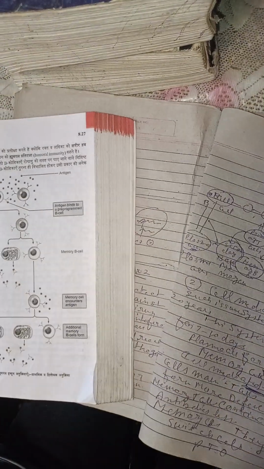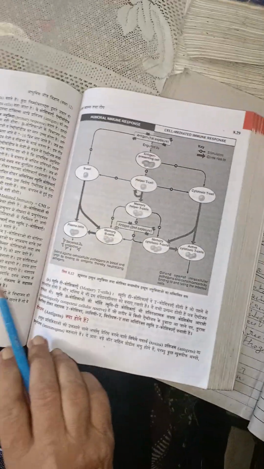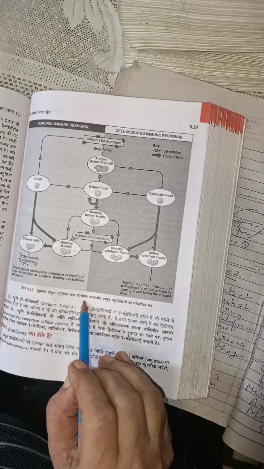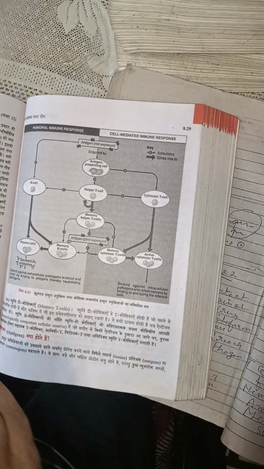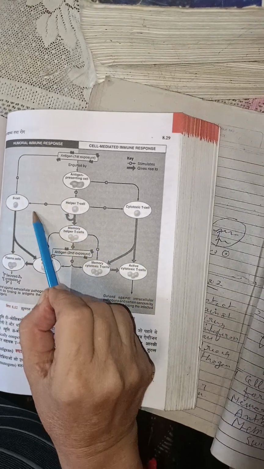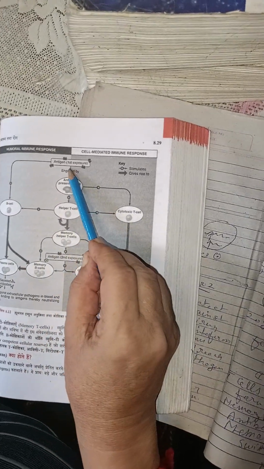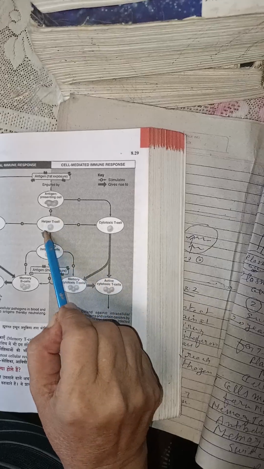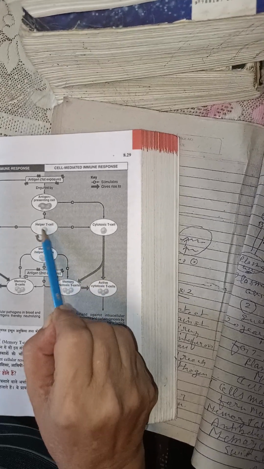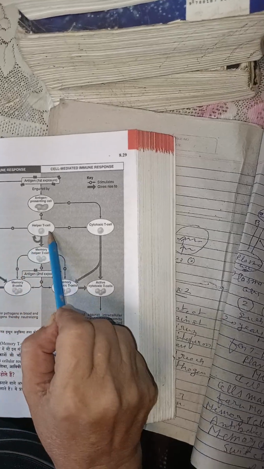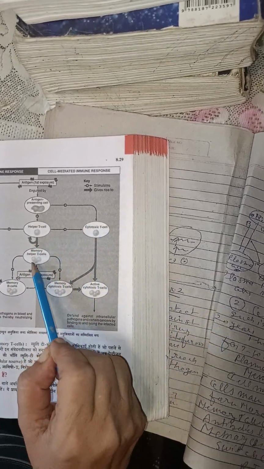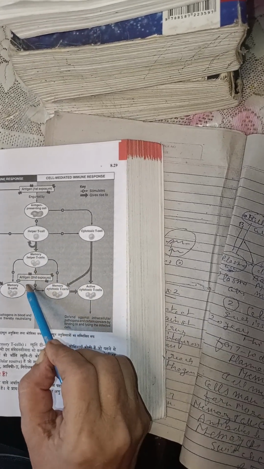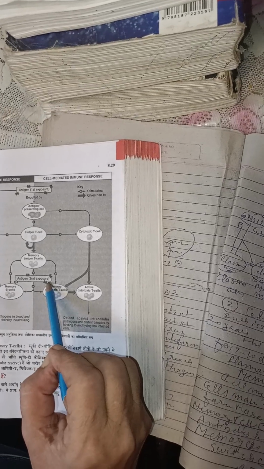Now we proceed to the humoral immune process and cell mediated immune process. It is very important. First of all, we see the antigen exposure, then antigen presenting cell is formed, then helper cell is formed. Helper cell on the one side forms B cell, on the other side it forms cytotoxic T cell. Then memory helper T cells, memory T cells form, antigen again, second exposure.